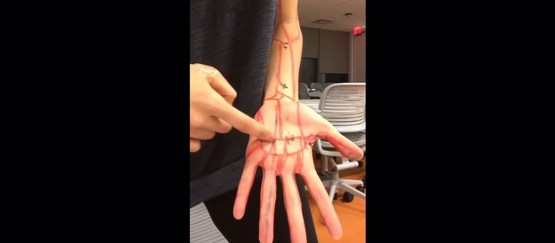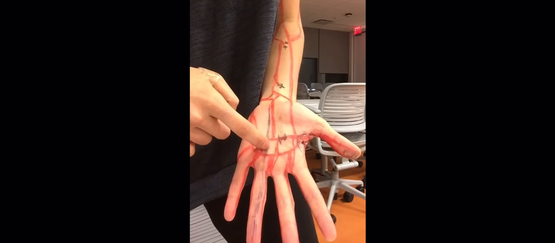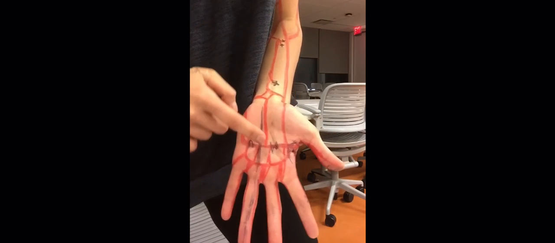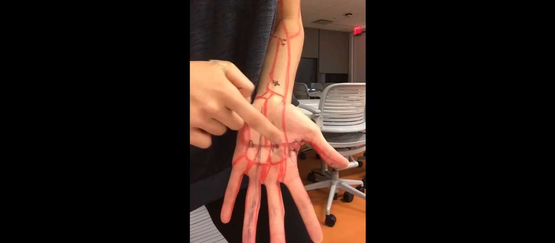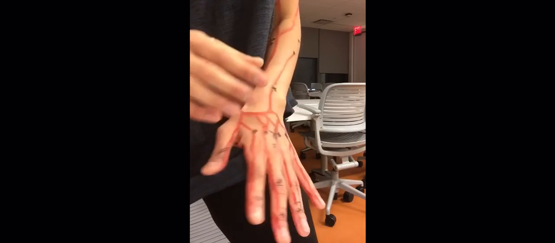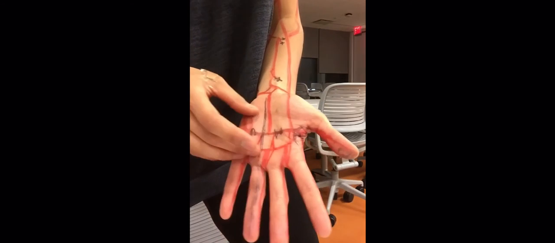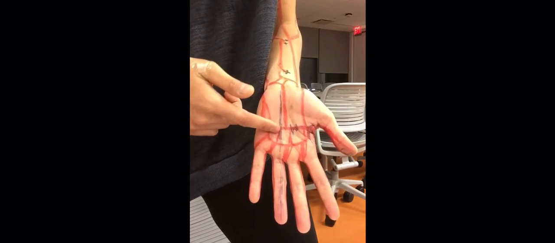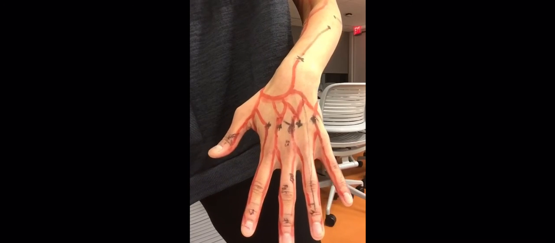Then we have the deep palmar arch, which also gives rise to these arteries that link up with the CPDA. These coming off the deep arch are the palmar metacarpal arteries. It'll make more sense when I do the dorsal surface, but the region near the metacarpal region is obviously the arteries are named metacarpal arteries, and the ones that are near the digits are the digital arteries. So that's another way you can remember it. I think we covered everything on the palmar surface, so I'm going to flip on over to the dorsum.